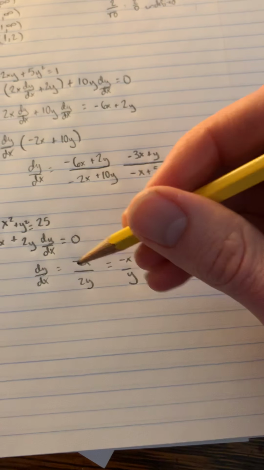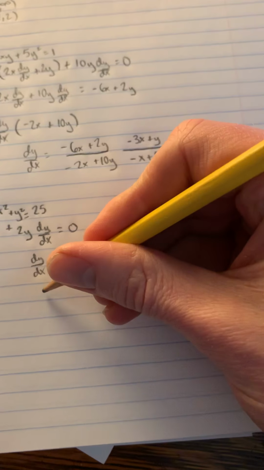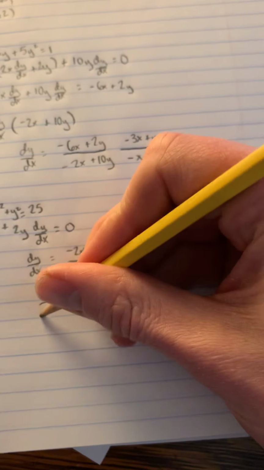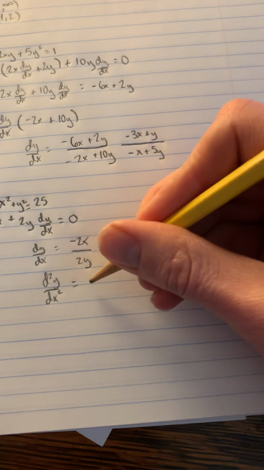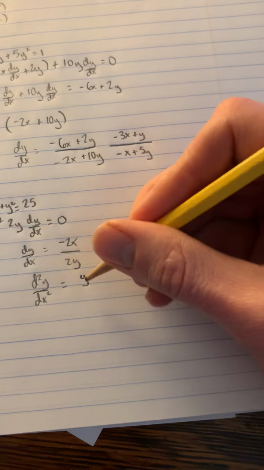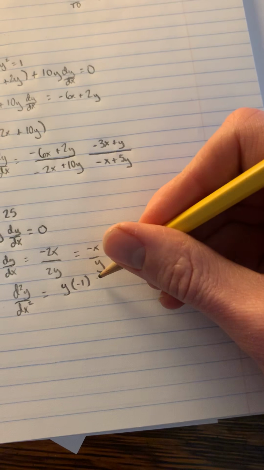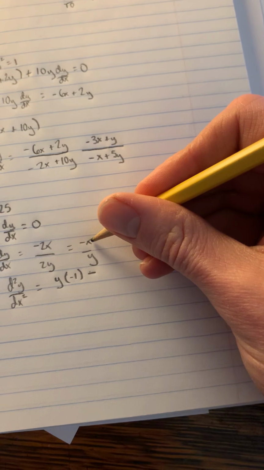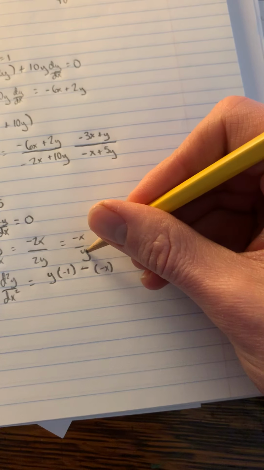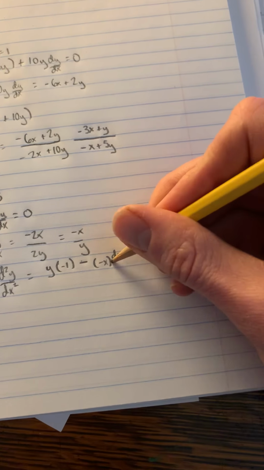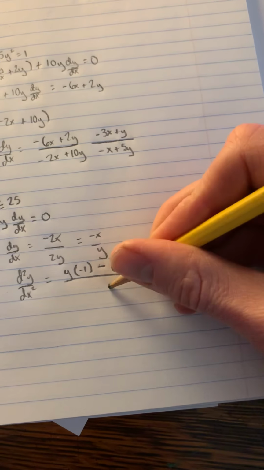That's the first derivative, but they asked us to evaluate the second derivative, so we're going to take the derivative of this thing again. So d squared y over dx squared is going to equal low d high, which is going to be y multiplied by negative 1, minus high d low, which is going to be negative x multiplied by the derivative of the low, which is dy over dx, divided by the low squared.